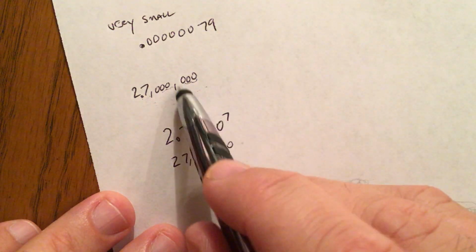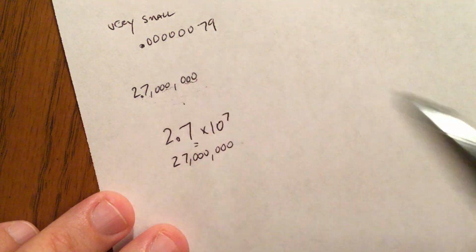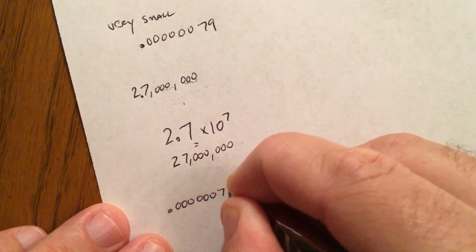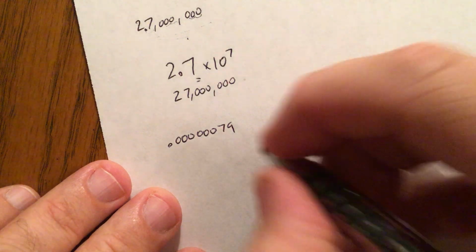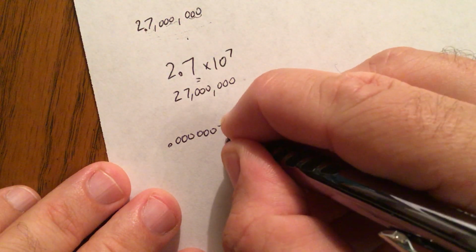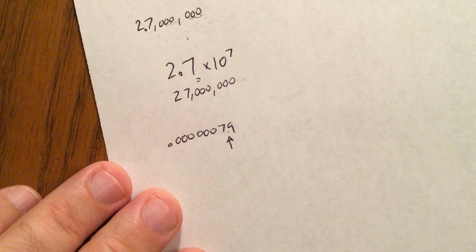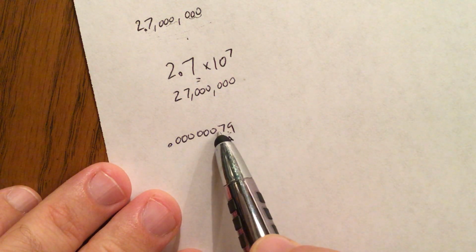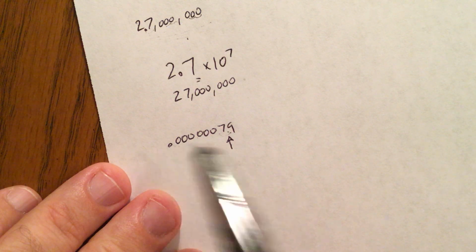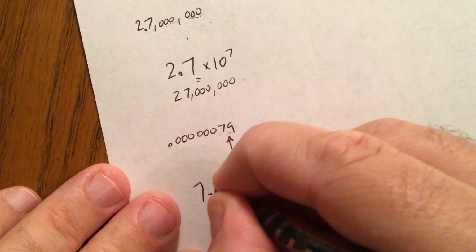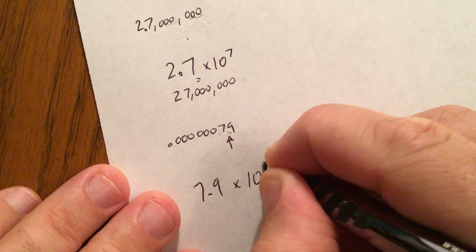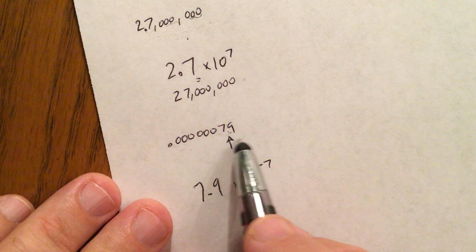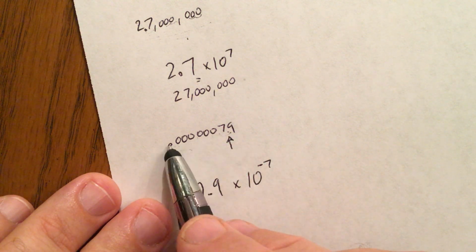With a very, very small number, there's 1, 2, 3, 4, 5, 6 zeros before the 79. 0.000000079. Similarly, we're identifying a place where the decimal could be moved, where the number would be between 1 and 10, so between the 7 and the 9. In order to get there, it had to move 1, 2, 3, 4, 5, 6, 7. So 7.9 times 10 to the 7th, except for this time, it's the negative 7th, because we have a very small number, and we're moving this decimal point to the left.